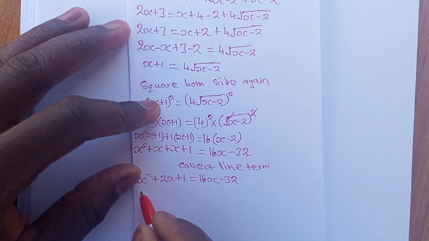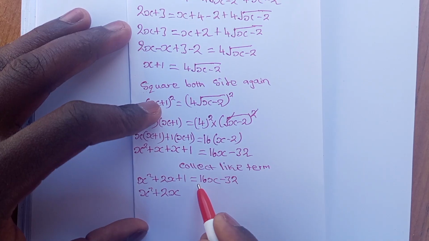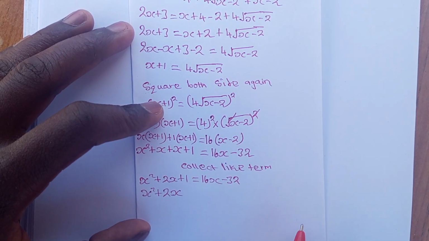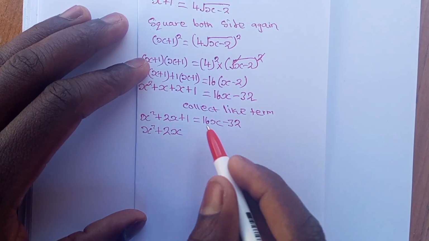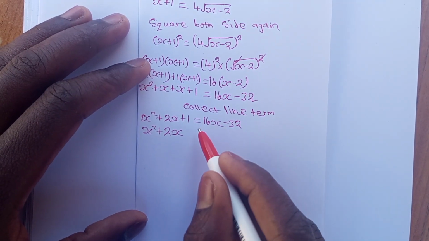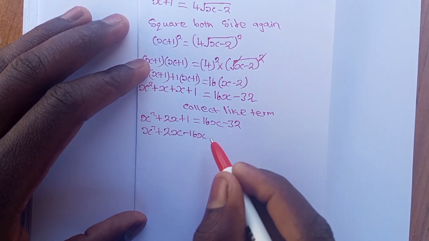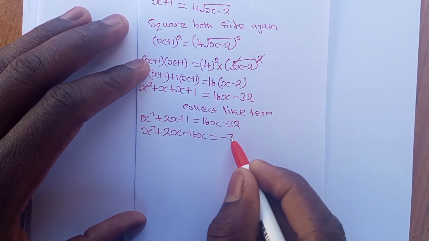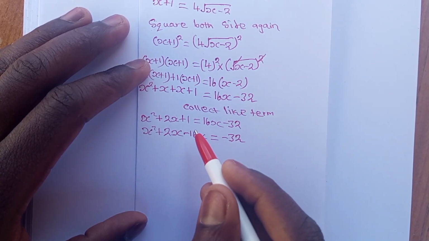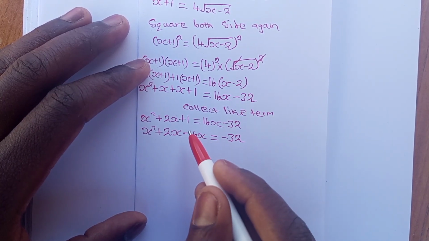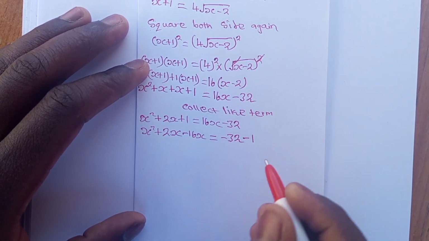So collect the right terms now. You take x squared plus 2x. Here is plus 16x. Plus 16x because of the equals to sign, the sign will change from plus 16x to minus 16x, equals to minus 32. Here is plus 1. Plus 1 because of the equals to sign, the sign will change from plus 1 to minus 1.